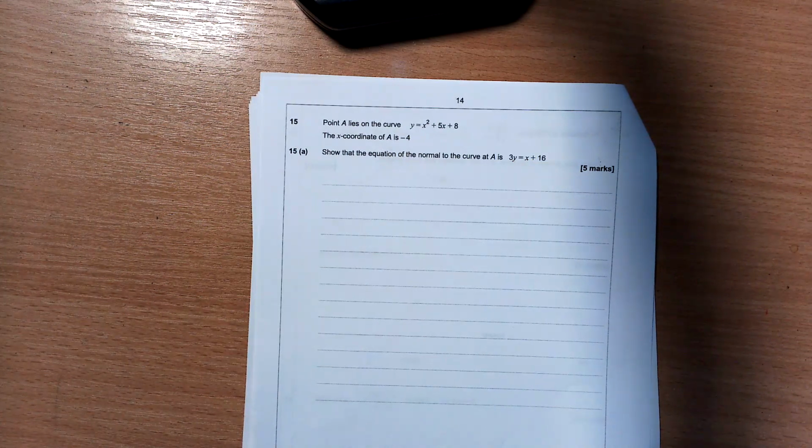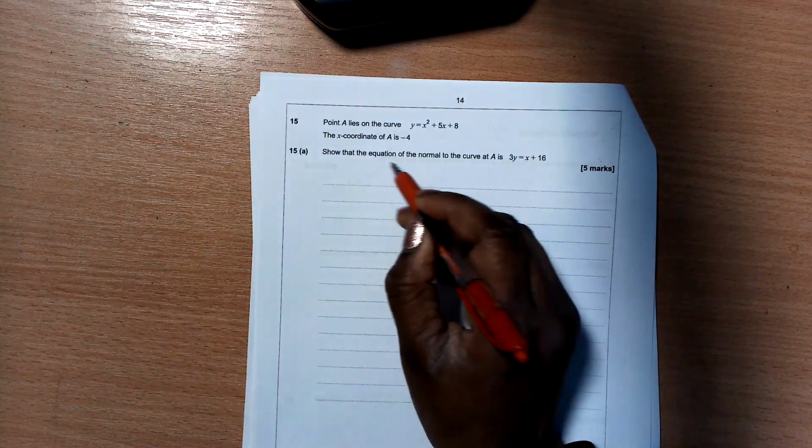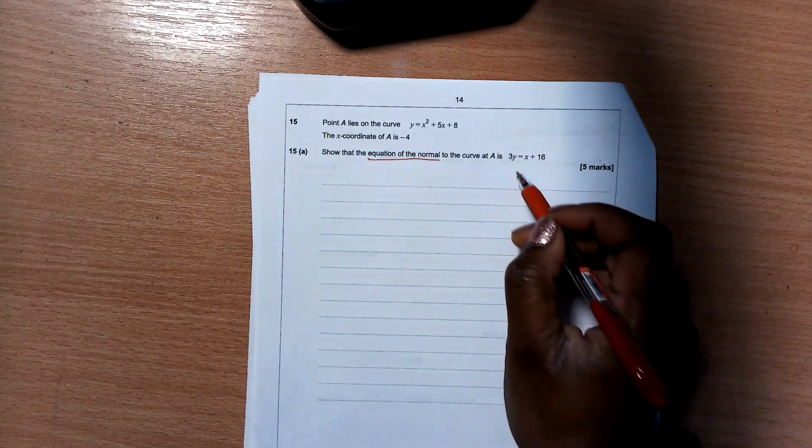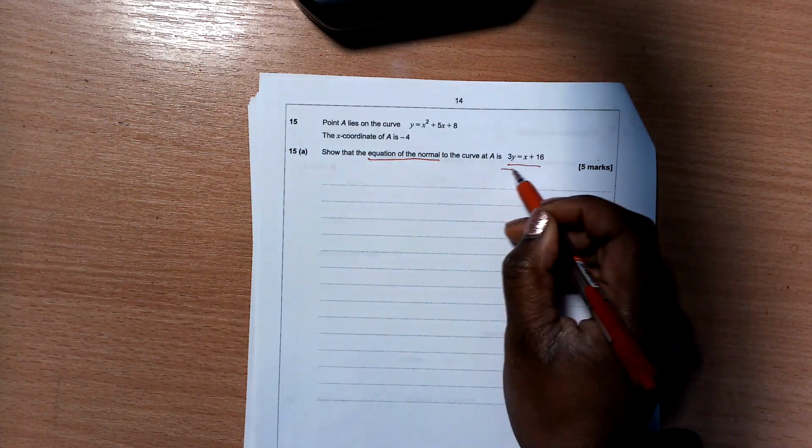Pause the video and have a read of this question. So we see the words equation of the normal, so we know that we're talking differentiation there. And we need to find that equation of the normal. So we're going to pretend we don't know this. This is what we're trying to get to.